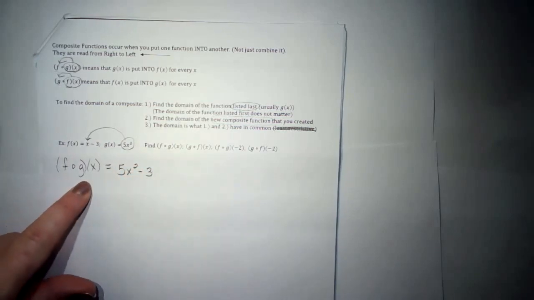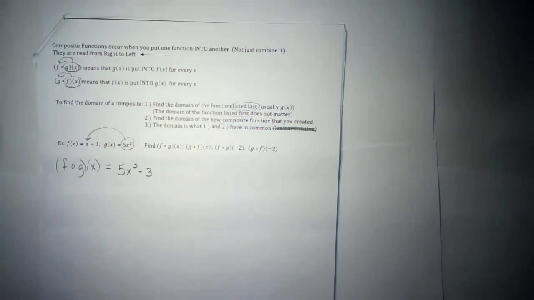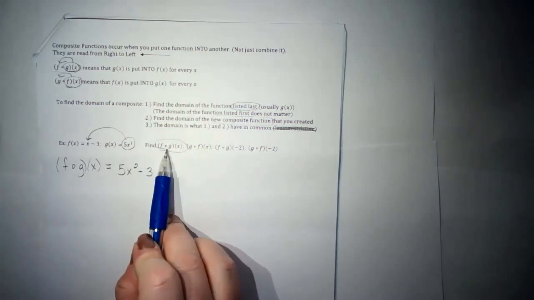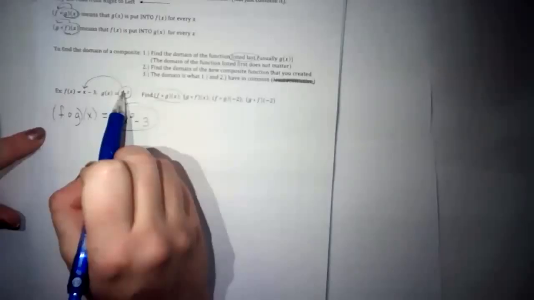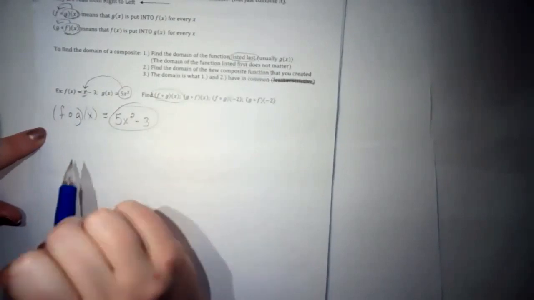Well, that's just what it says. If you don't want to write that, you don't have to, but that's what you're doing. You're putting g into f. Is there anything I can do with that? I have x squared, and I put it into where this x is. So we don't have to solve it. If you can clean it up, clean it up, but in this case there's nothing I can do. So there it is. Does that make sense?